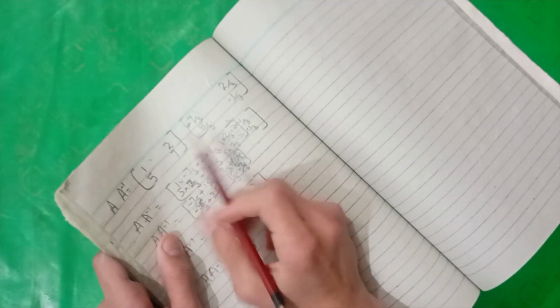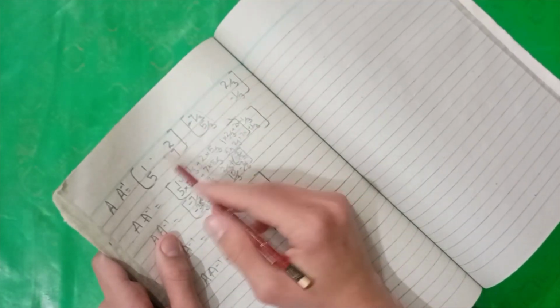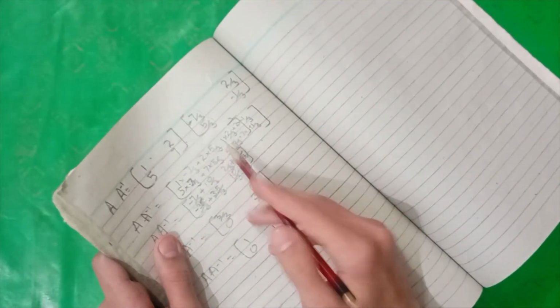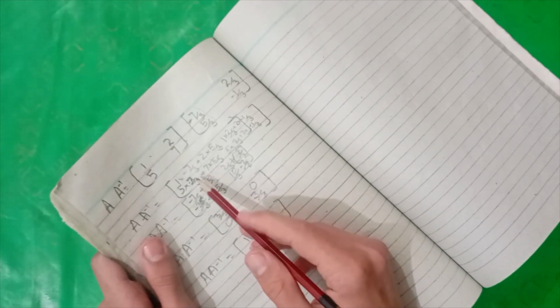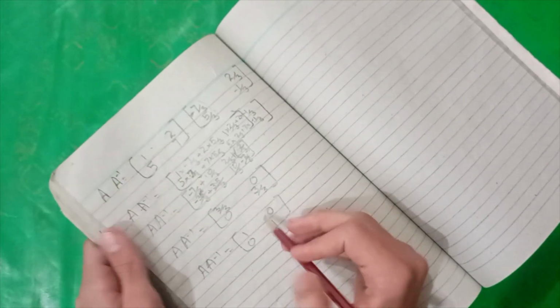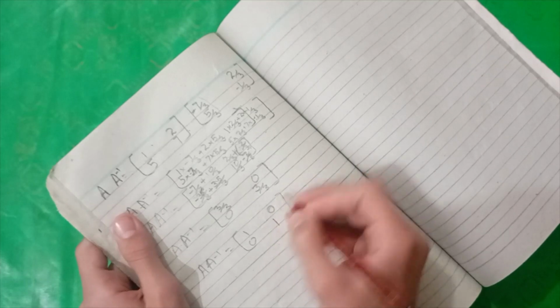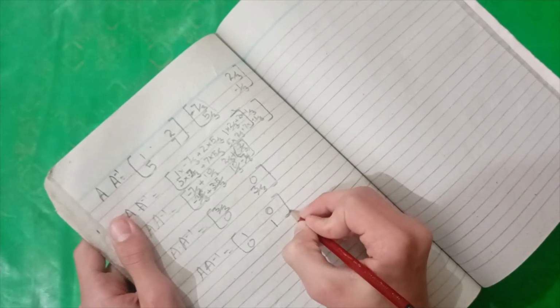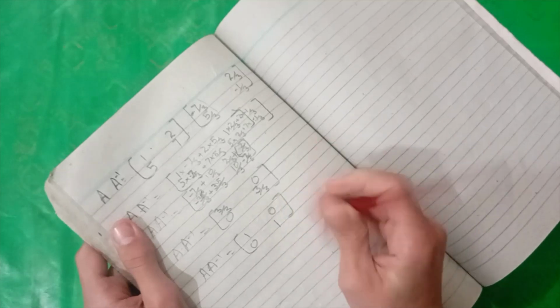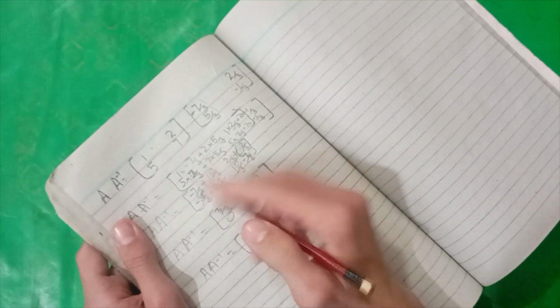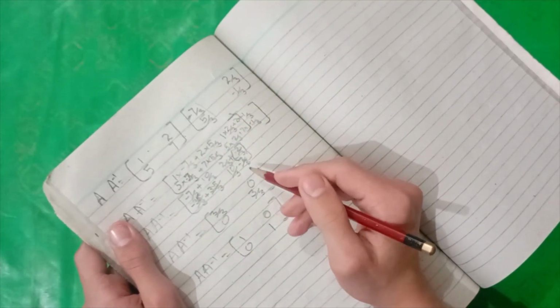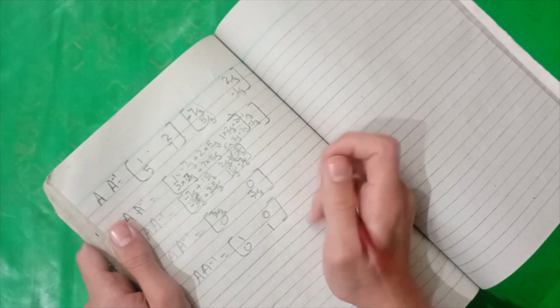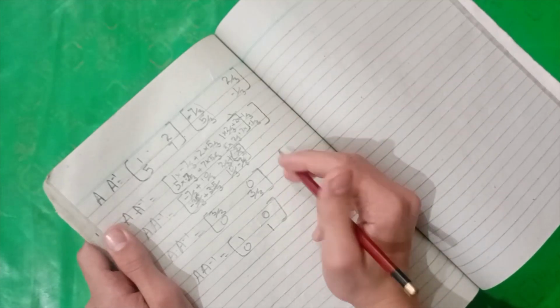And when we multiply them both, we will get an identity matrix, so we know that they are multiplicative inverse of each other. How to multiply matrices I have told in my previous lesson. You can watch it on my channel.